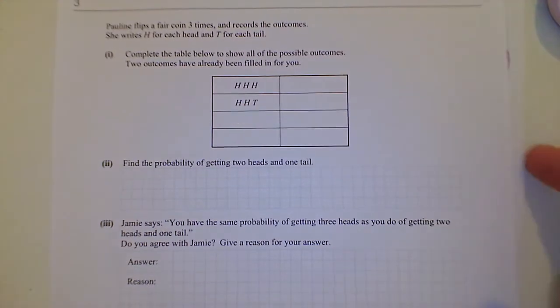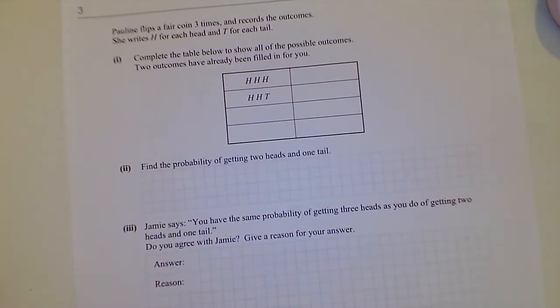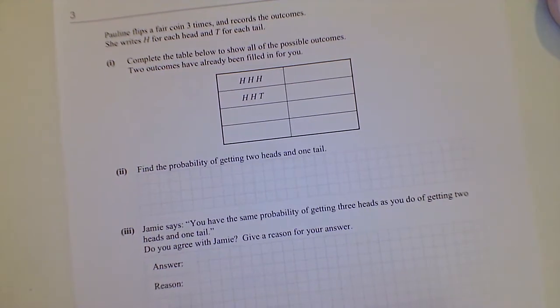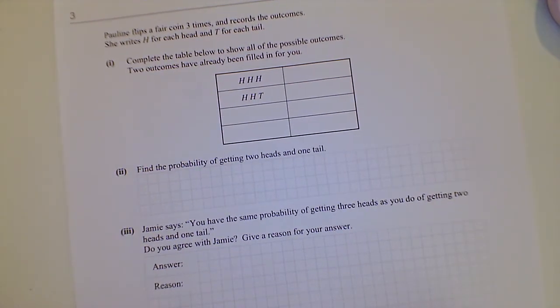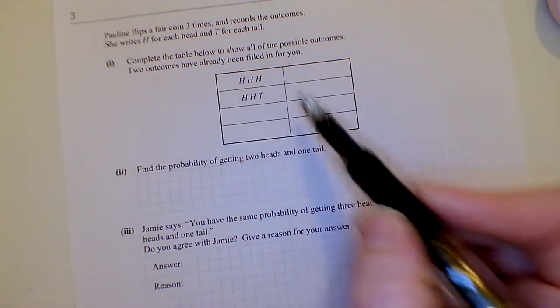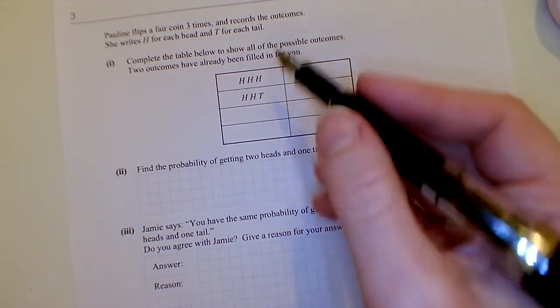Okay, the next question then. Pauline flips a fair coin 3 times and she records the outcomes, and we want to record all the possible outcomes. You can do it by what we call systematic listing.